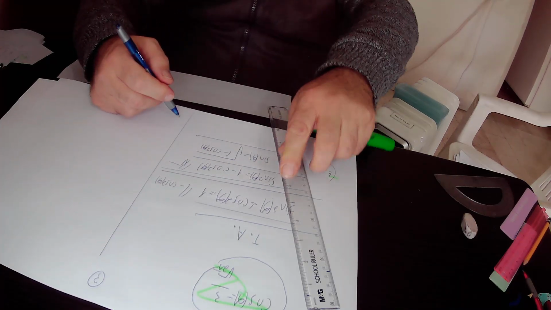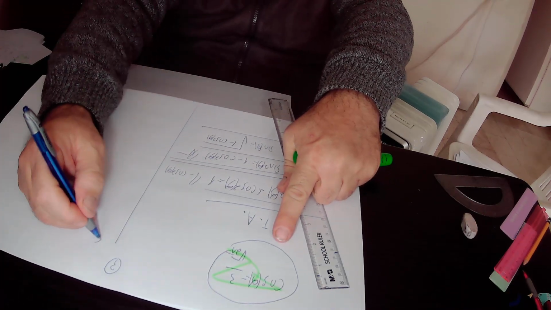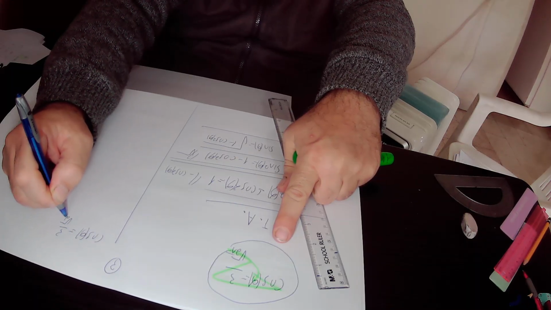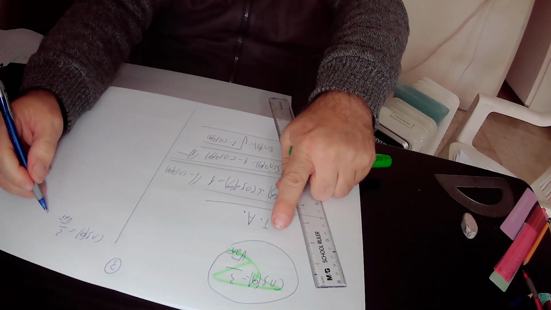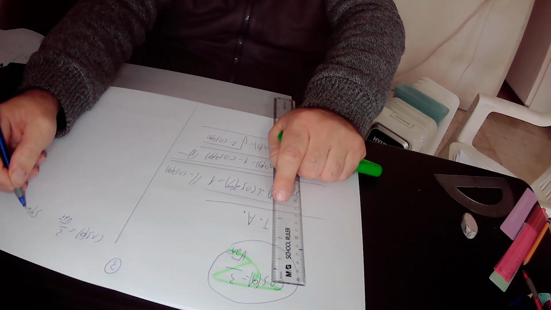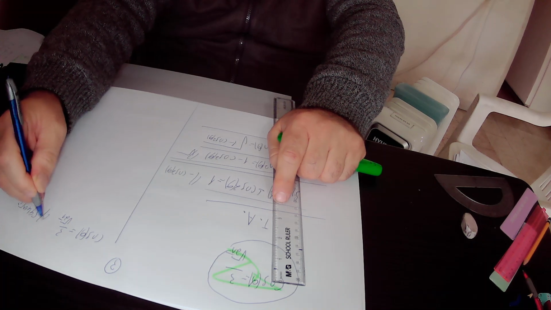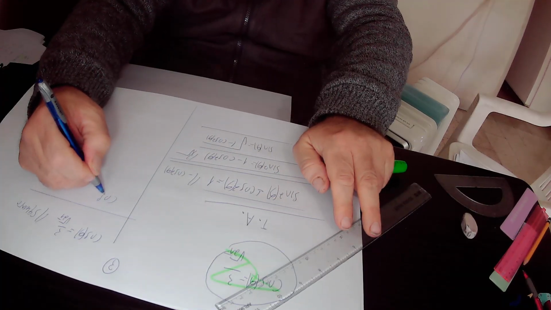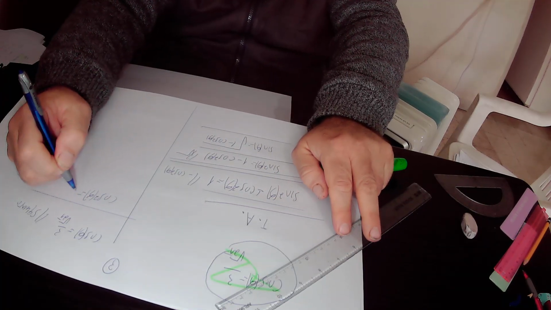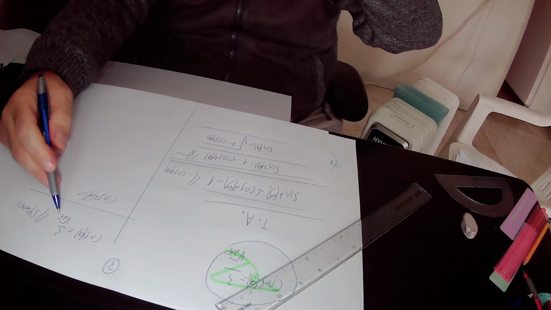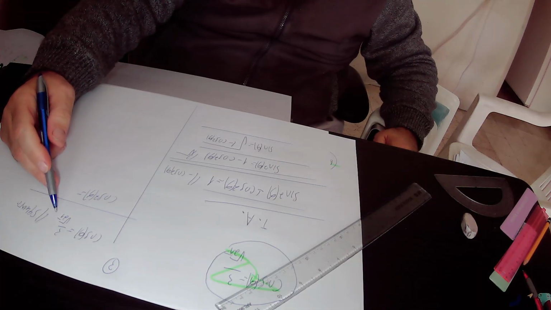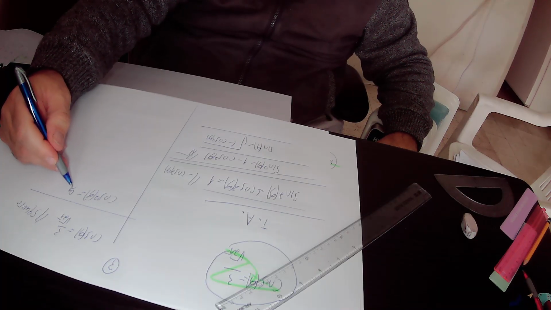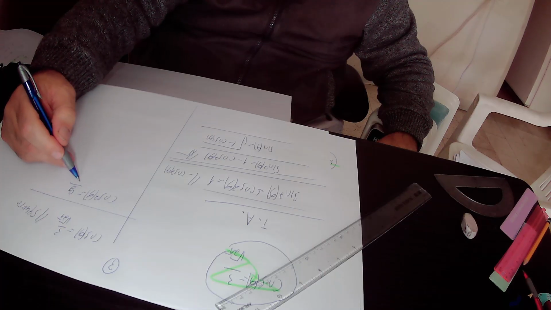So we found out that cosine alpha equals 3 over square root of 21. We will square this equation and get that cosine square alpha equals, we square the other side of this equation too, 3 over square root of 21 squared equals 3 squared, that is 9, over square root of 21 squared, that is 21.